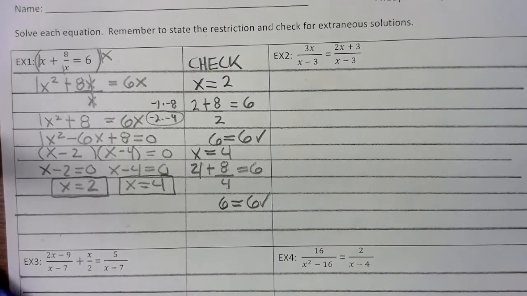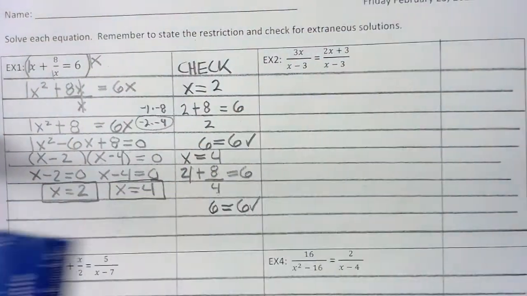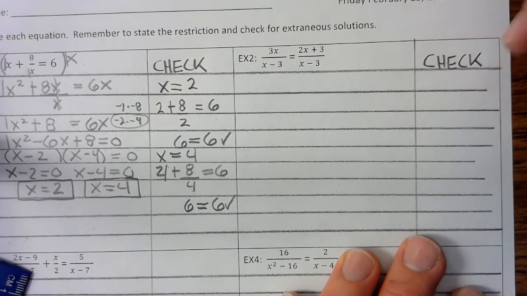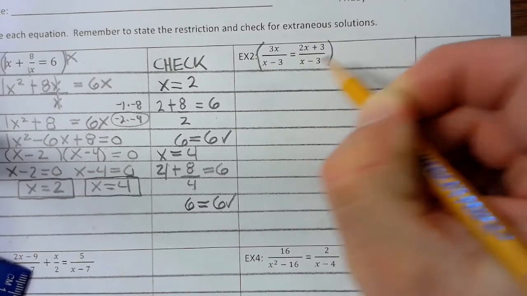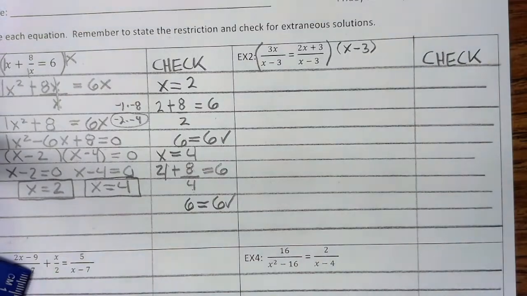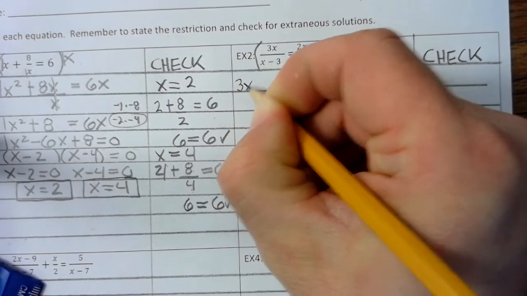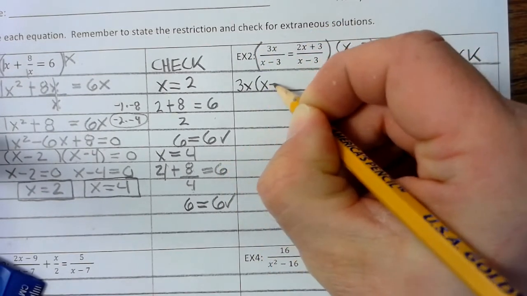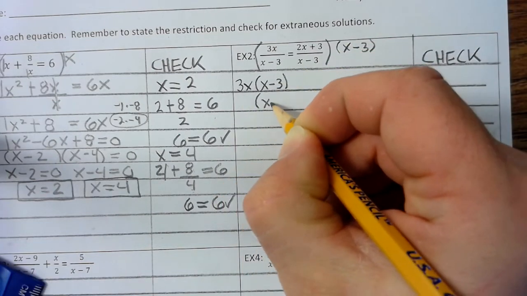All right, so now let's move to example 2. And again, before I even do anything else, I'm going to draw a line all the way down just to give yourself space to check. So we multiply everything by the common denominator, which in this case is x minus 3. So then that's 3x times x minus 3 divided by x minus 3.